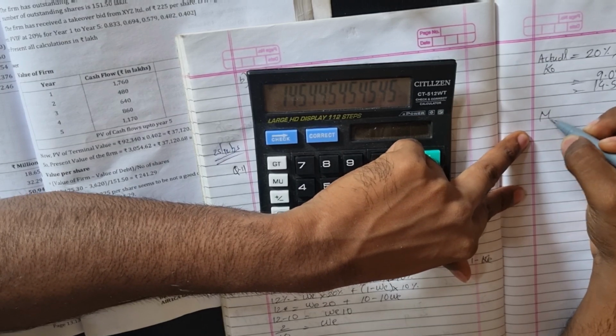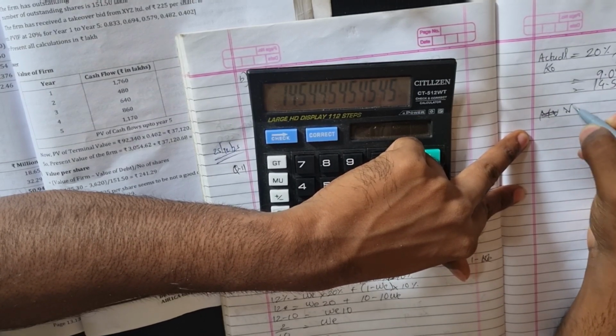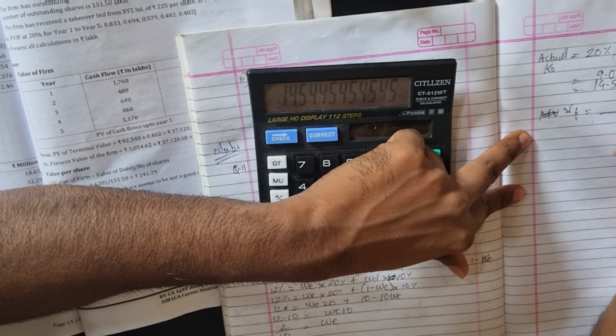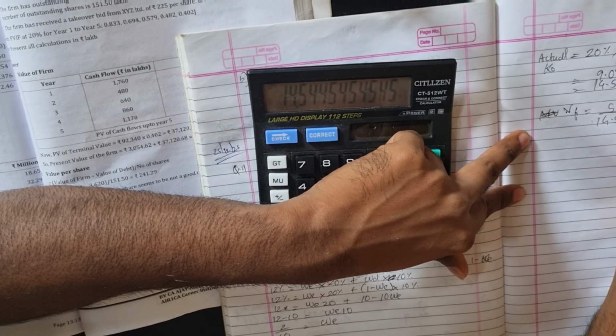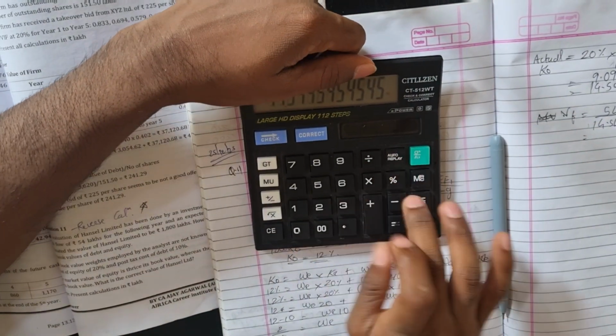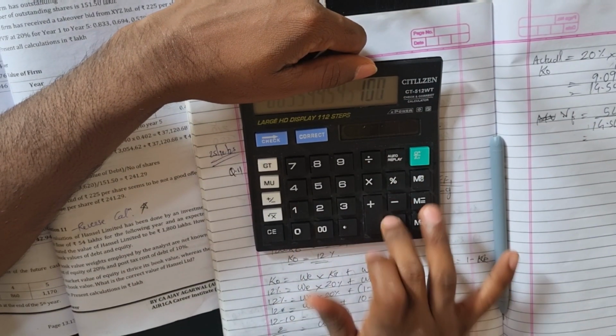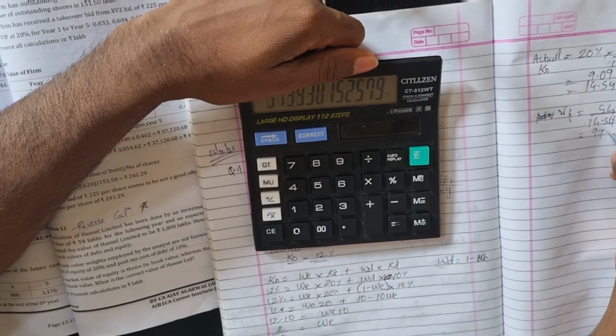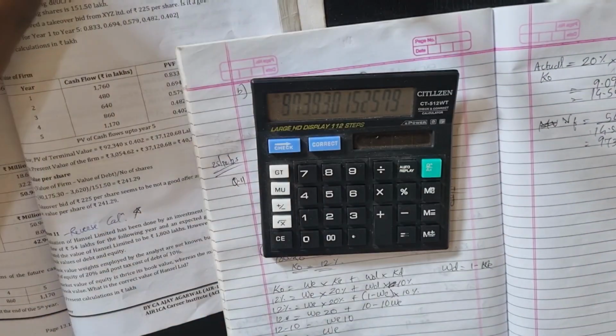So what is my value of firm, actual, using market value weights? It is 54 divided by (14.54 minus 9%), which is equal to 973.93, right?